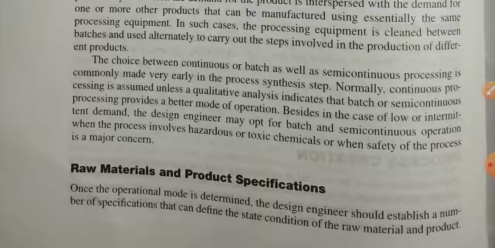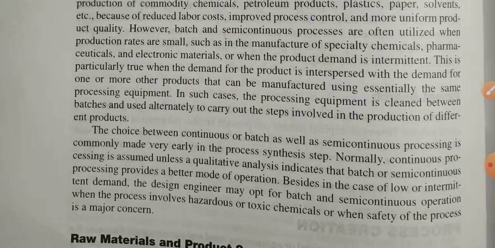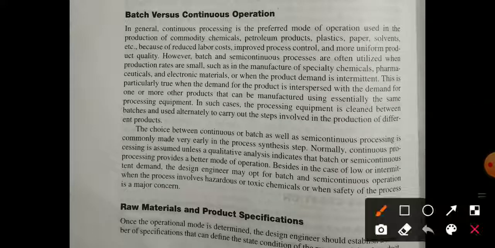Besides, in the case of flow or intermittent demand, the design engineer may opt for batch or semi-continuous operations, when the process involves hazardous or toxic chemicals, or when the safety of the process is a major concern. This is a simple discussion of batch and semi-continuous operations.